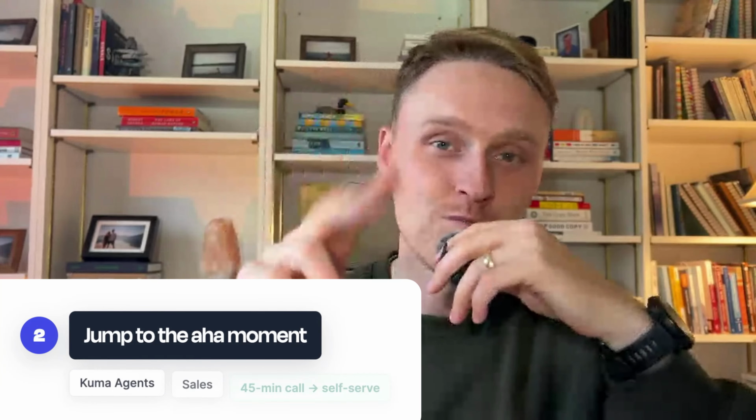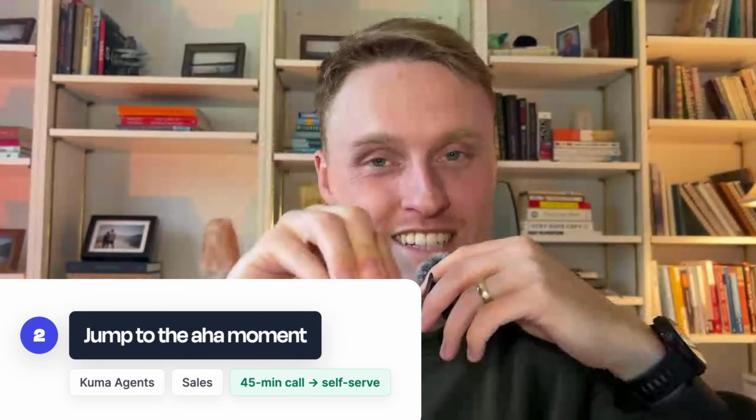All right, now rule 2, skip the setup and jump straight to the aha moment. Every product has one moment where the value of it really clicks for a user, and you need to show them that. But the problem is that the aha moment usually comes after a ton of setup and configuration, and it might take 10 minutes to show all of those steps in a demo. You can't do that because you're going to lose them. Instead, lead with the aha moment.